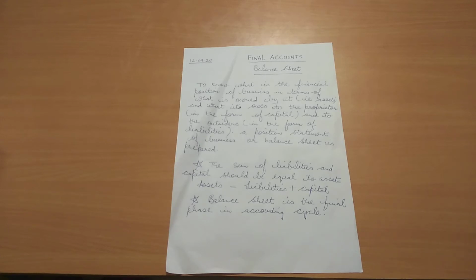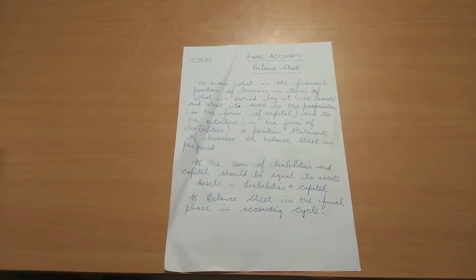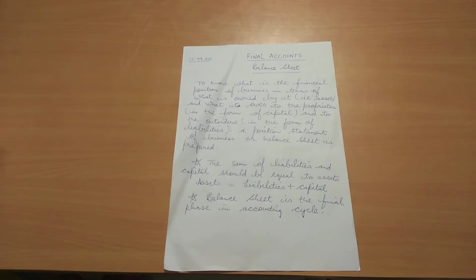Children, when we talk about balance sheet, we want to know the financial position of business in terms of what is owned by it, that is its assets, and what it owes to the proprietor in the form of capital and to the outsiders in the form of liabilities. So we can say it is a position statement of business, or balance sheet is prepared for these reasons.